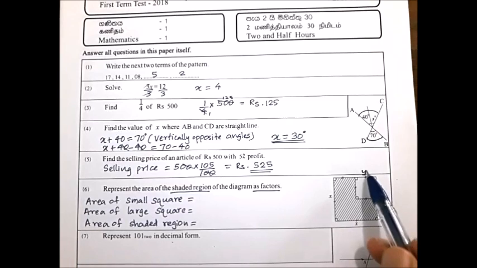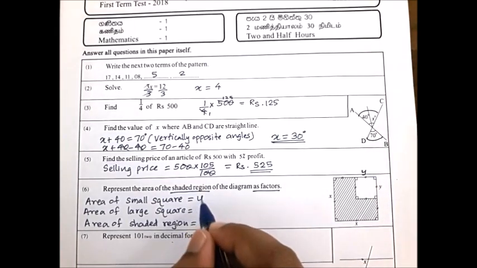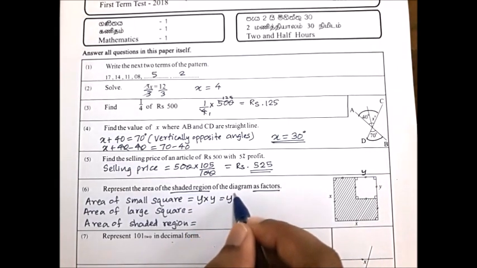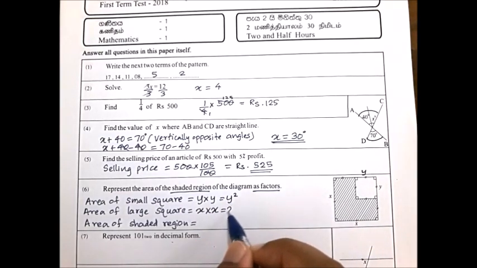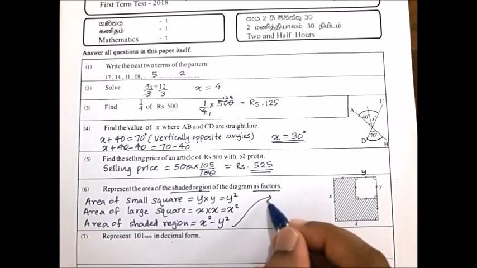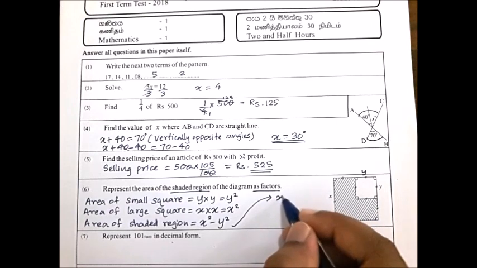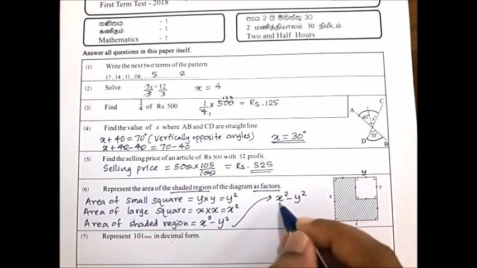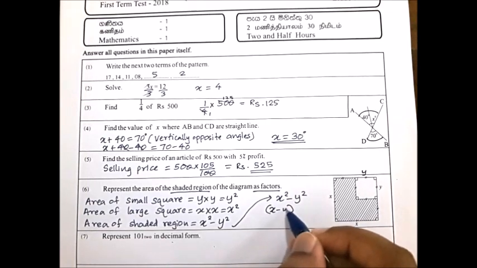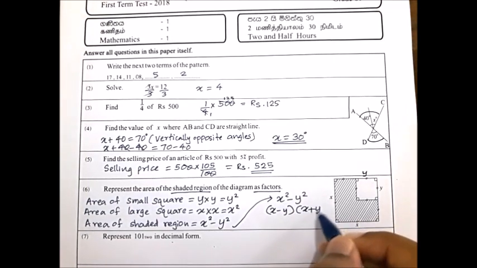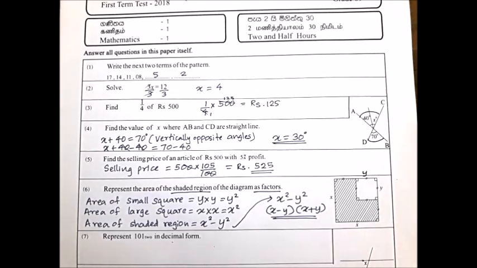Area of the small square is y multiplied by y, y to the power 2. Area of the large square is x multiplied by x, x to the power 2. Then for the shaded region, subtract the area of the small square from the area of the large square. Then you have to keep this answer as factors. This is a difference of two squares. What are the factors? One factor is x minus y and another one is x plus y. This is the answer.